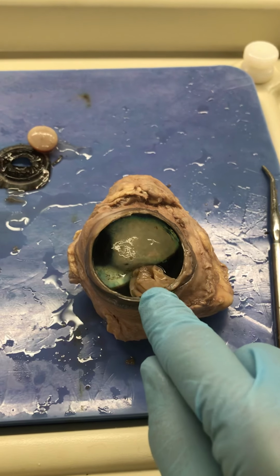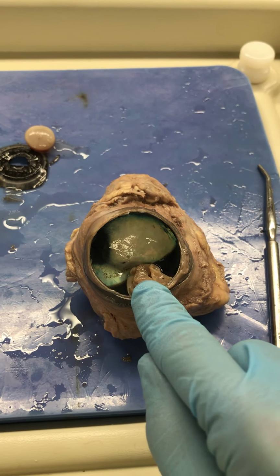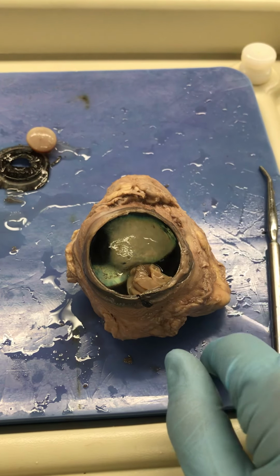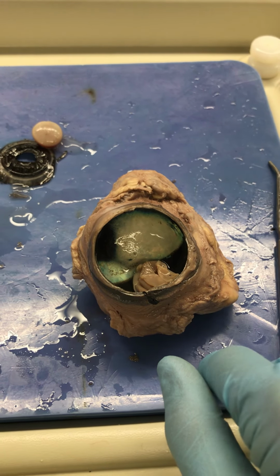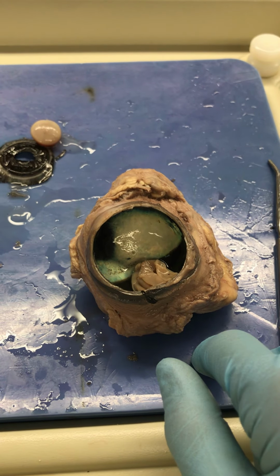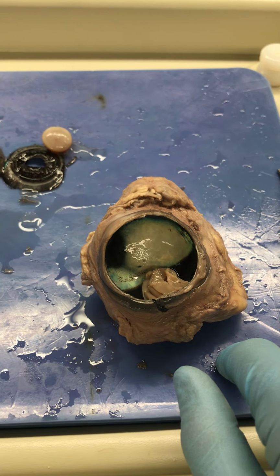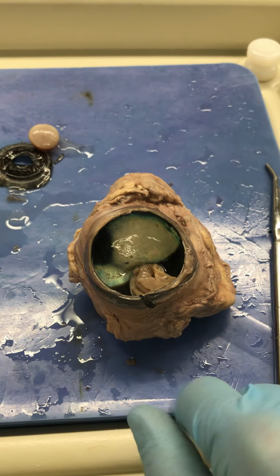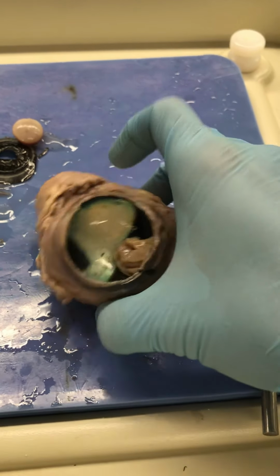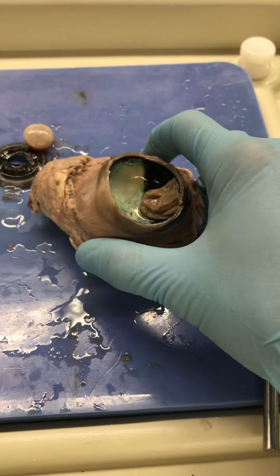So they might not be able to see color as well, but they are able to see motion and shape, even in dim light, very efficiently. And so it helps both predator and prey to hunt and to escape in dim situations. So that's what the tapetum lucidum does.